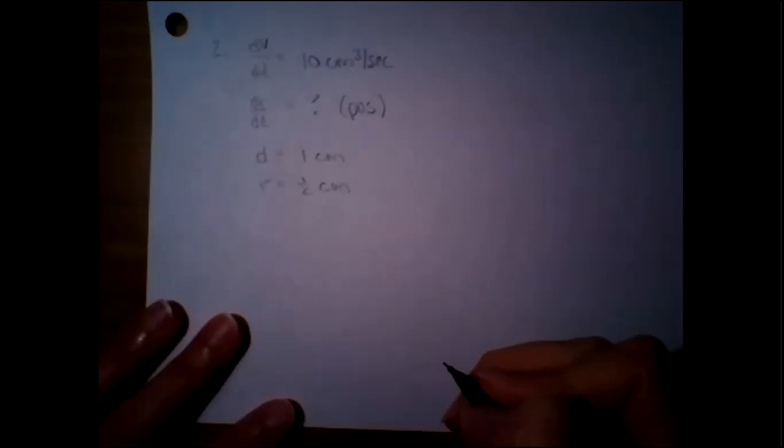Oh, careful, I think you went the opposite direction. Yeah, there we go. If your diameter is the whole way across, so if that's 1, the radius will be half of that. So half a centimeter or 0.5, 1/2, 0.5.